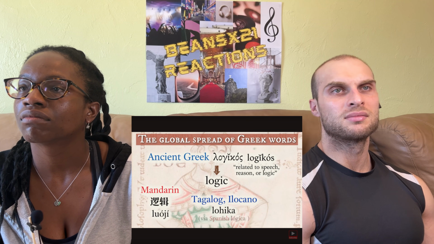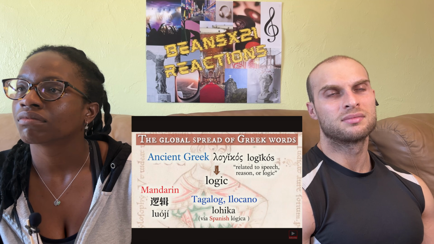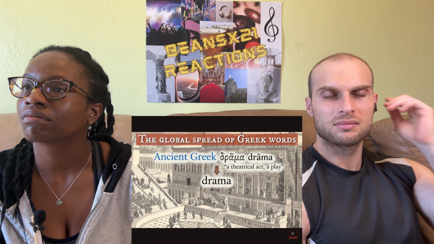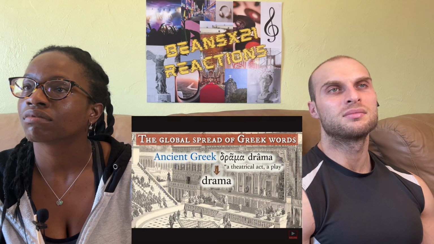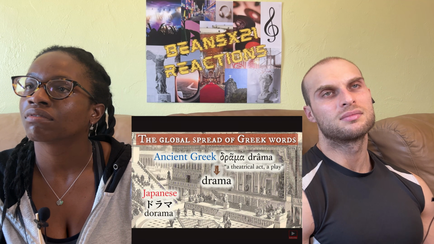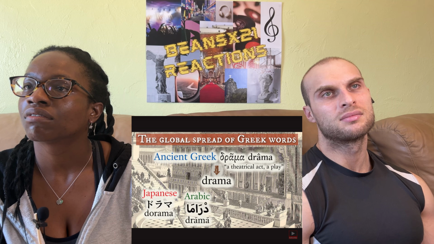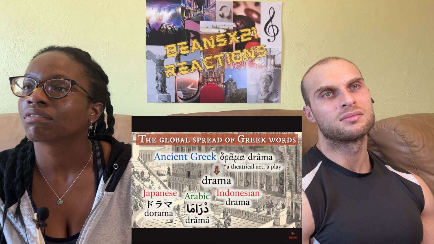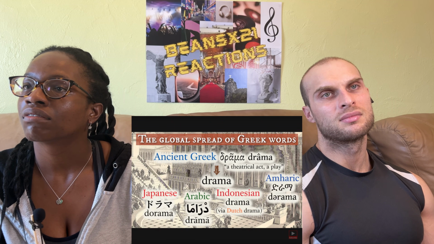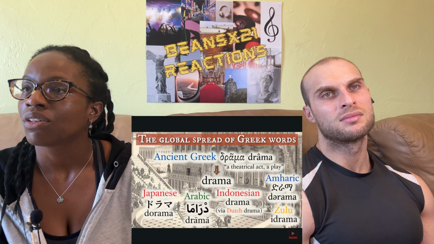Then there's also a loanword in Mandarin Chinese, 逻辑. There's the Tagalog and Ilocano word lohika, which it borrowed from Spanish lógica, and so on. There's the English word drama, which traces back to ancient Greek drama, meaning a theatrical act or a play. The English word was borrowed into Japanese as dorama, as in a TV drama, Arabic drama, Indonesian drama via Dutch drama, Amharic drama, Zulu idrama, and so on.